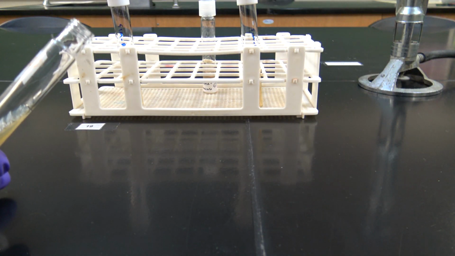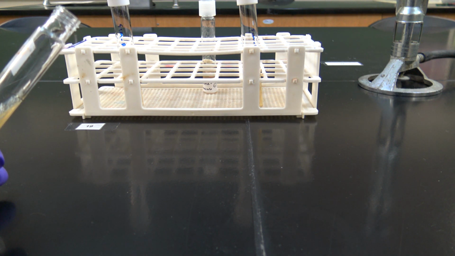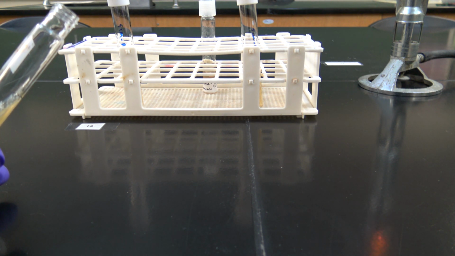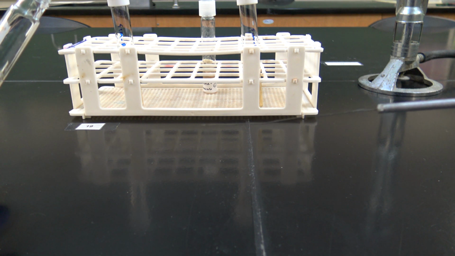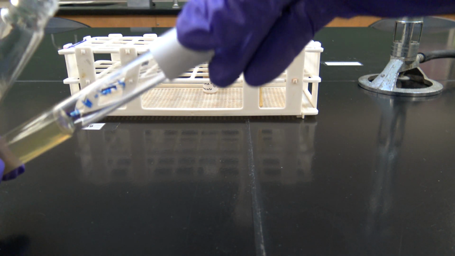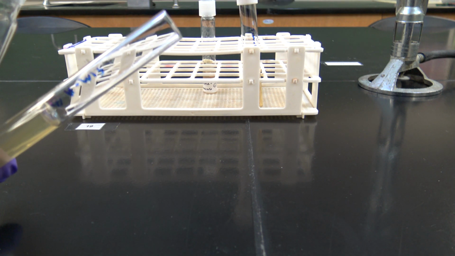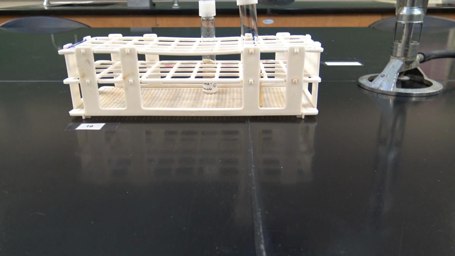I'm going to grab my stab tool here and sterilize that in the Bunsen burner. Now I'm going to grab my SIM media here, remove this cap, and sterilize the lip of this tube in the Bunsen burner.